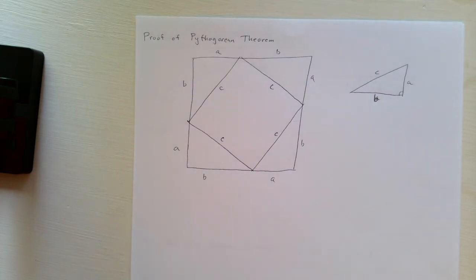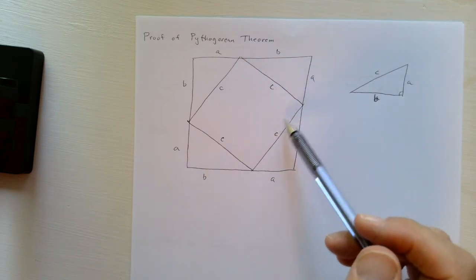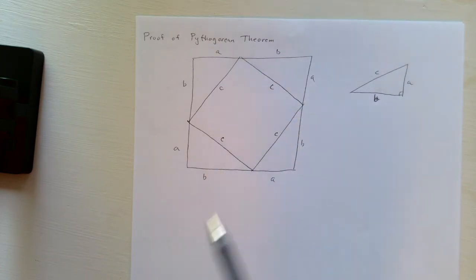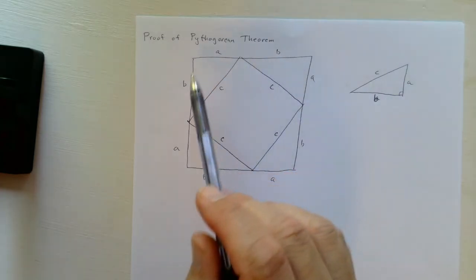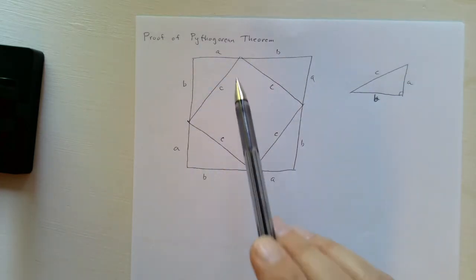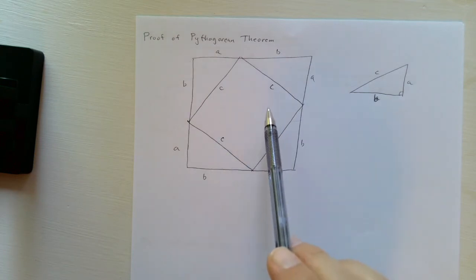We form this big square, and you'll see at the same time we've also formed a smaller square inside, this interior square whose side is C. And then you'll notice that the area of the big square is equal to the areas of these four triangles plus the area of the middle square.